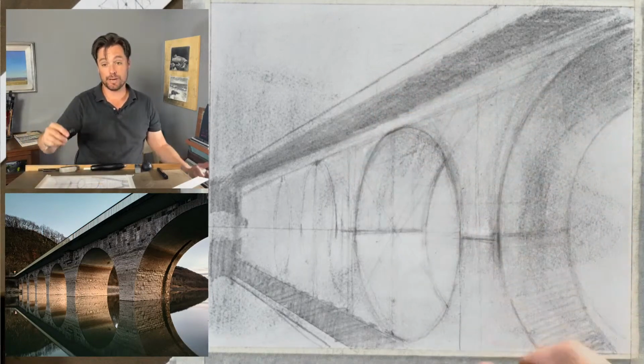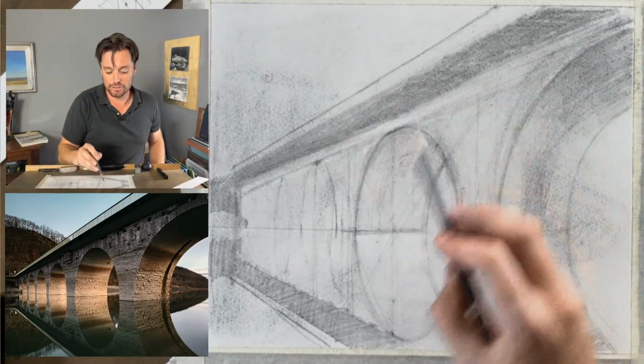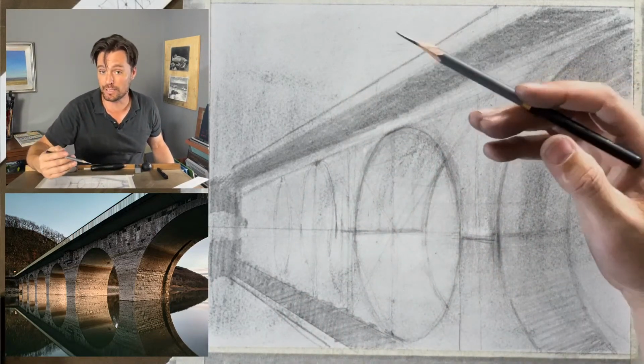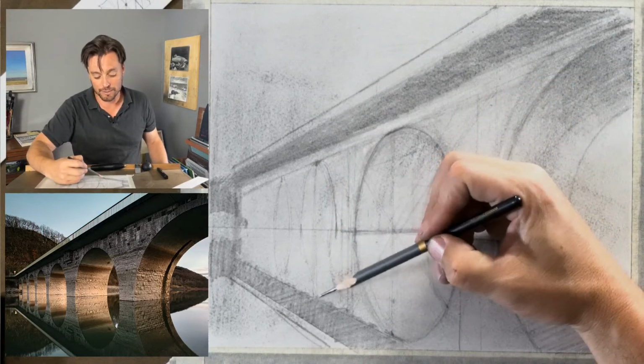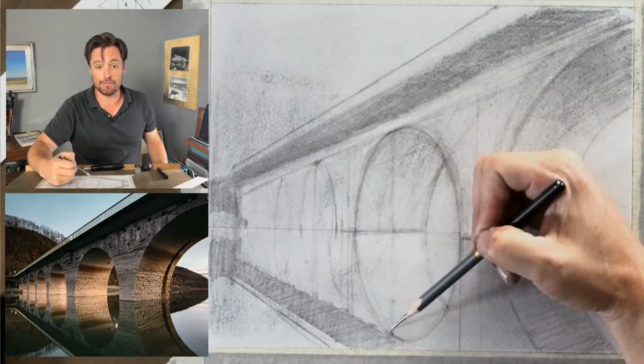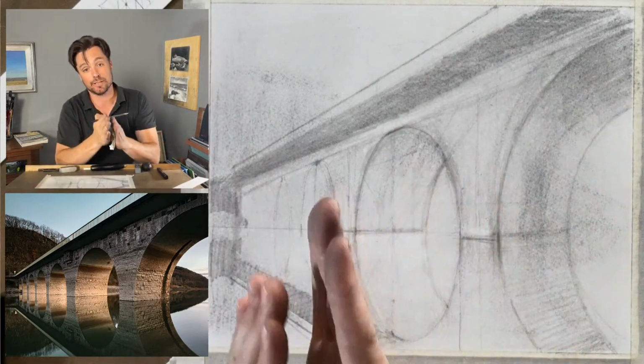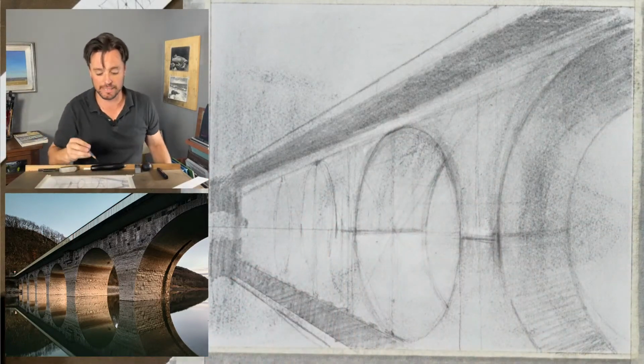And I can use comparative measuring to do that. So I've got this implied line here that tells me where the top of each ellipse should be, where the bottom should be, and I have a way to indicate where the center of that ellipse should be given perspective.